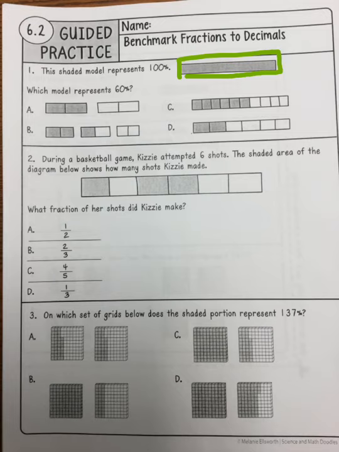And then I'm going to look at C. I'm going to count 1, 2, 3, 4, 5, 6, 7, 8, 9, 10. Okay, so I know I have 10 pieces total, but I'm not sure how many are shaded. That's one of the things that I'm trying to figure out. So I've got 10 total. Now, the ones that are shaded, 1, 2, 3, 4, 5, 6. So I have 6 that are shaded, so that's 6/10.